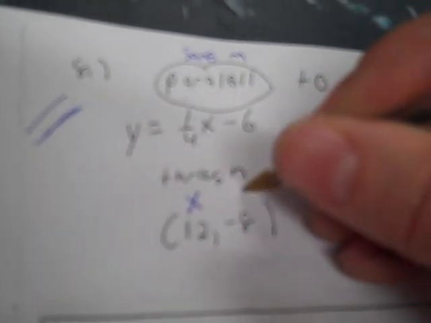Okay, I want to write an equation that's parallel to y equals 1/4 x minus 6. Parallel lines look like that. They run side by side, won't ever cross. That's because they have the same slope, the same m. And then my line also has to be when x is 12, y is -8. So y equals mx plus b.